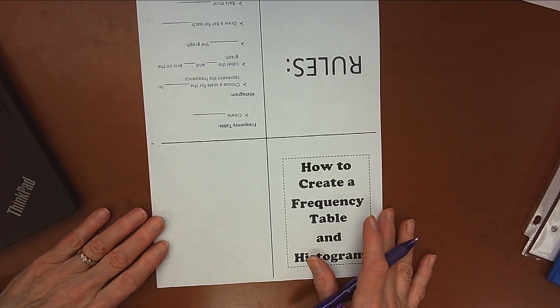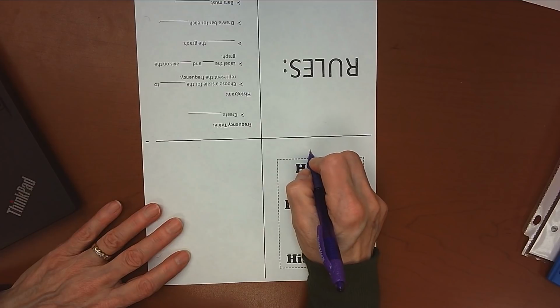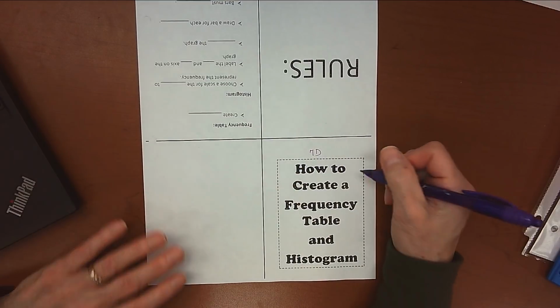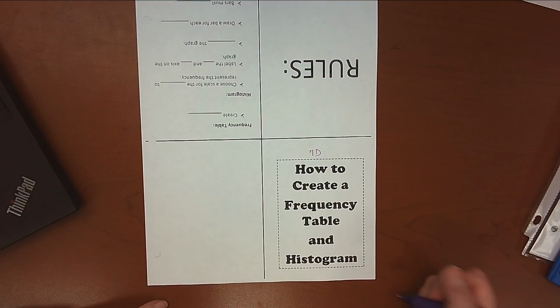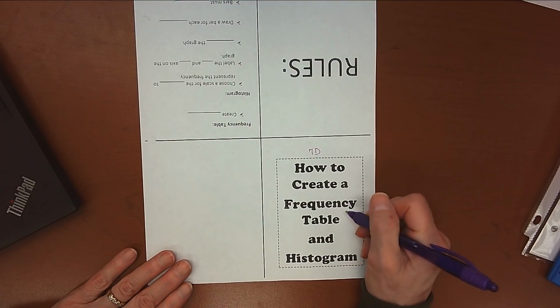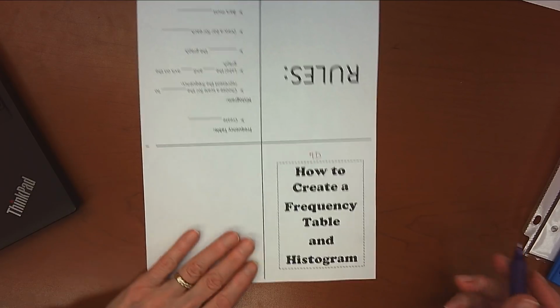Hey everyone, these are notes on 7D. They're going to tell us how to create a frequency table and a histogram. A histogram is a special kind of bar graph that we'll use our frequency table to create. So let's get into this.